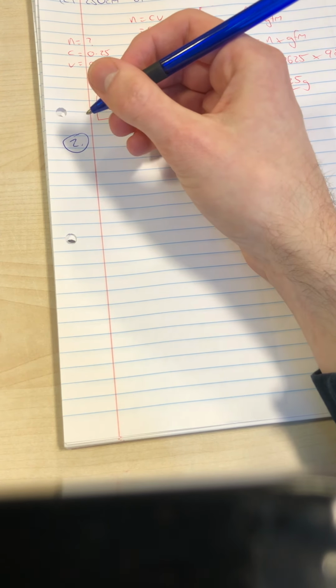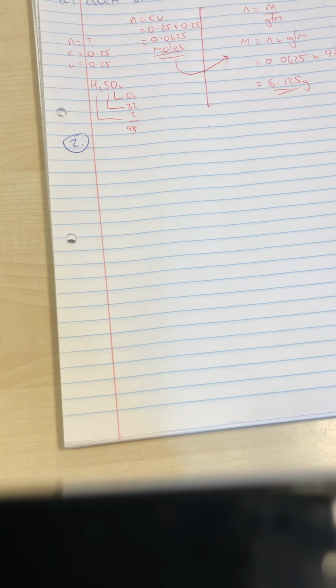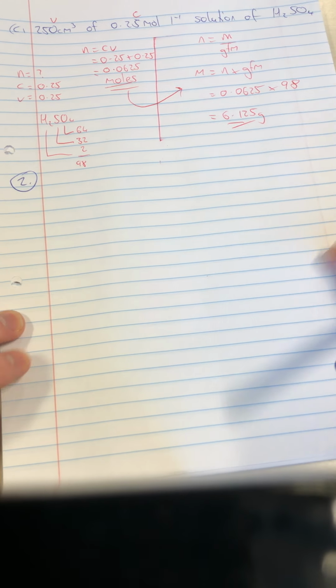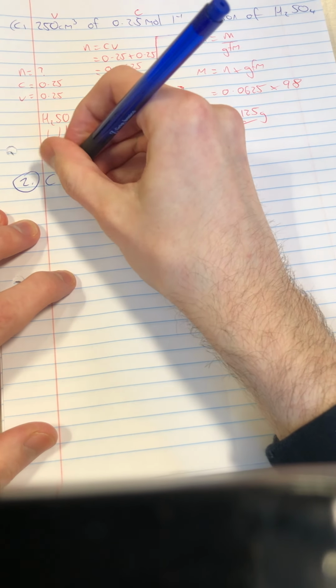We'll call this, it can work the other way, okay? You can be asked to work out the mass, but you could also be asked to work out the concentration or maybe even the volume, okay? However, what I'm going to do is we're going to calculate the concentration.